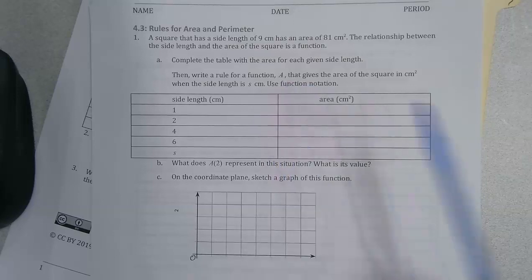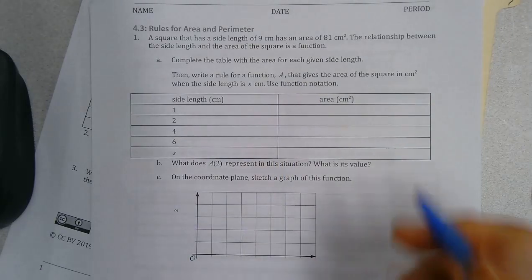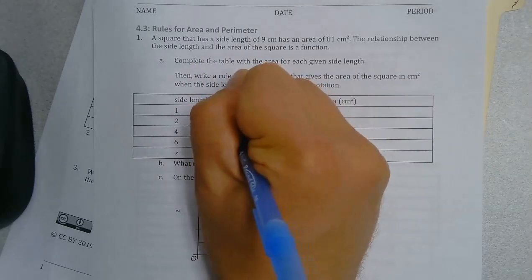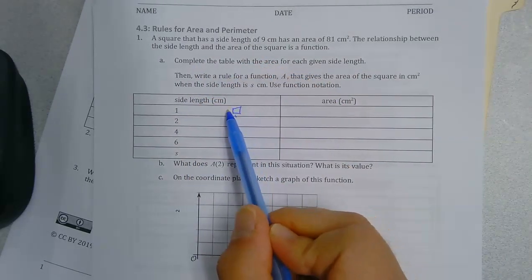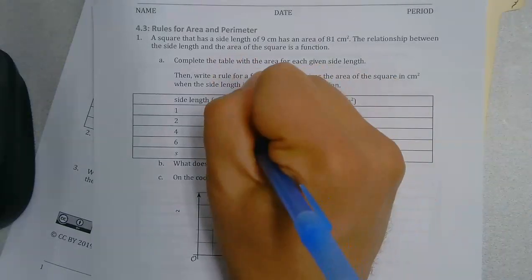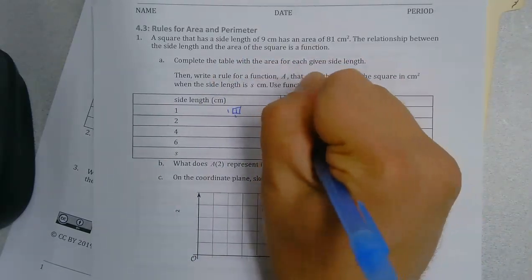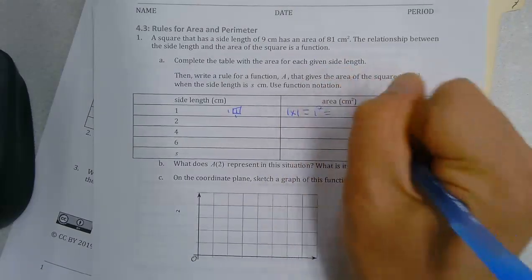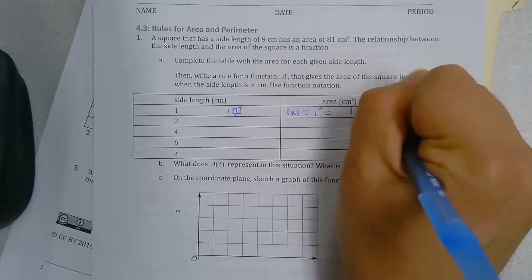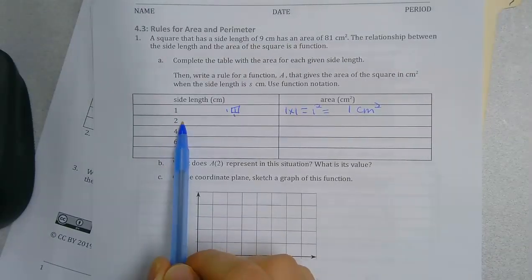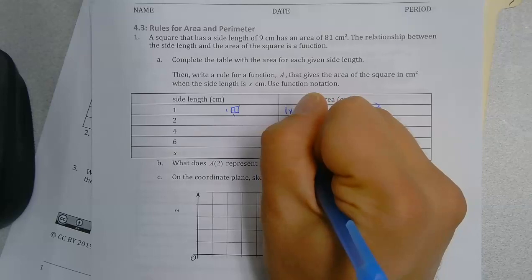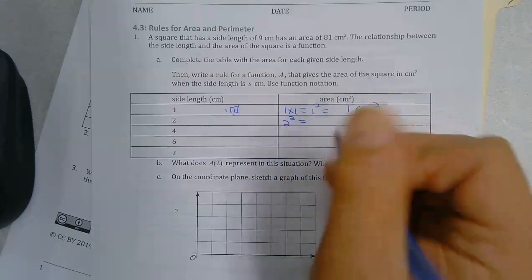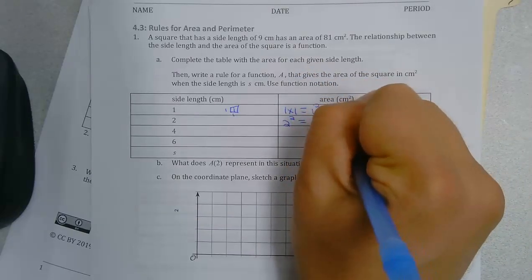side length is s. So remember, if we have a 1 by 1 square, to find the area inside, you multiply 1 times 1, which is 1. So here we would go 1 times 1, or we call it 1 squared, is 1 square centimeter. So if our square is 2 by 2, you can go 2 times 2, or we're just going to write 2 squared. And 2 squared is 4 square centimeters.